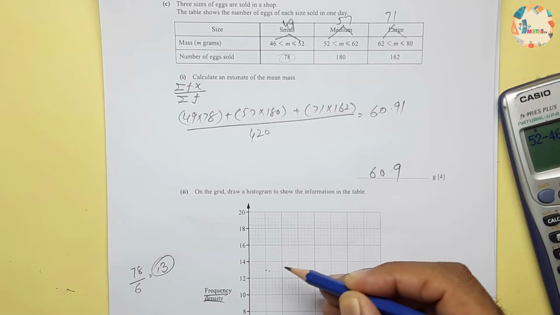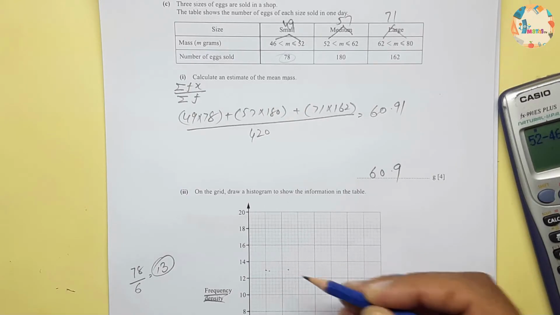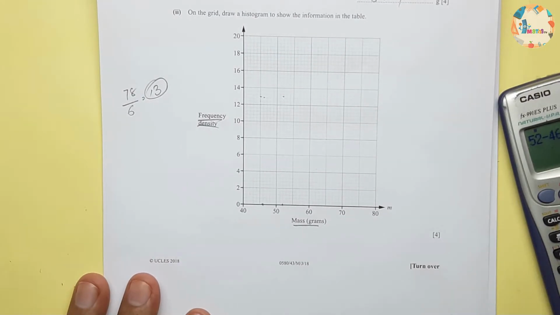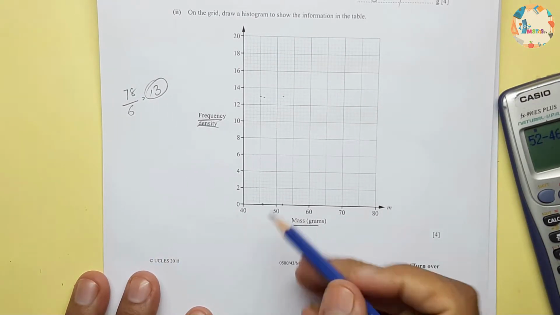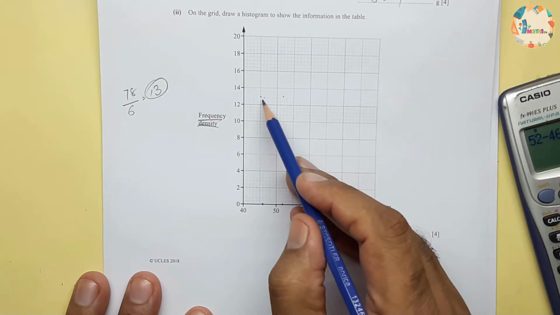So 13 will be up to the middle value, this one. I'll have to move the page above so that you can see this one. Yes, now this is 46, this is 52, and height is 13.